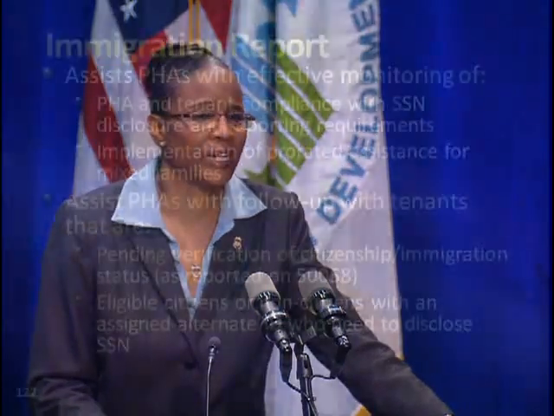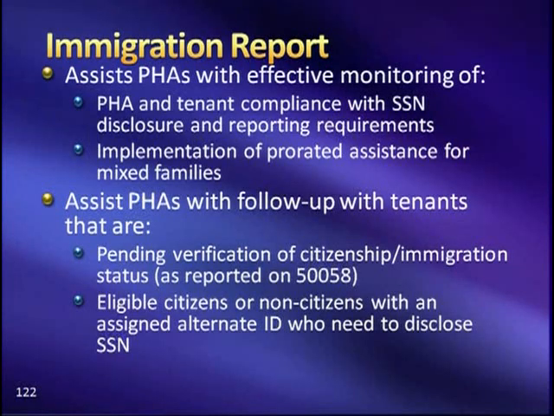Now moving on to the immigration report, which is a fairly new report. We created this report, I believe, in late 2009, and it is designed to assist housing authorities with monitoring of PHA and tenant compliance with the SSN disclosure and reporting requirements, as well as making sure that you have effectively implemented proration of assistance for mixed families. Secondly, we want to assist you with following up with tenants that are pending verification of citizenship or immigration status, as you have reported on the HUD form 50058.